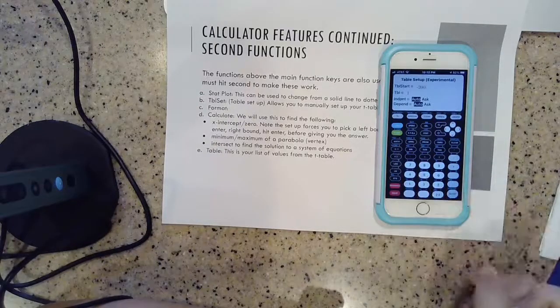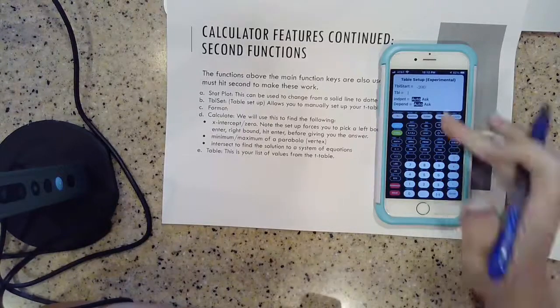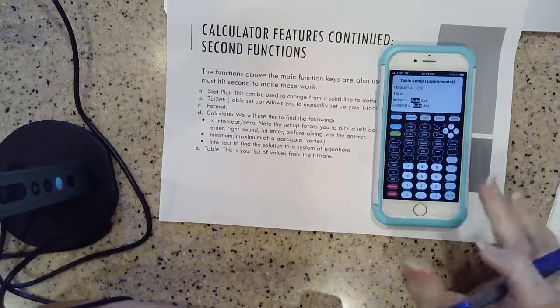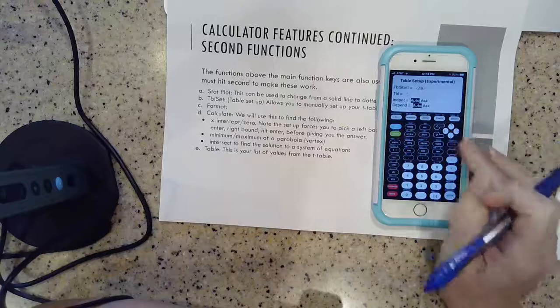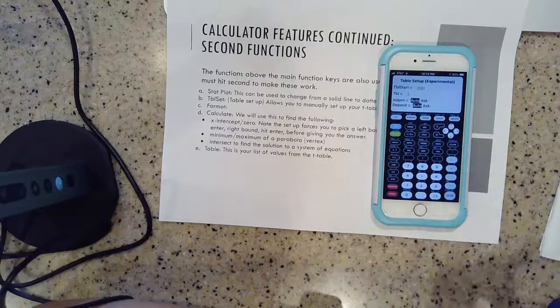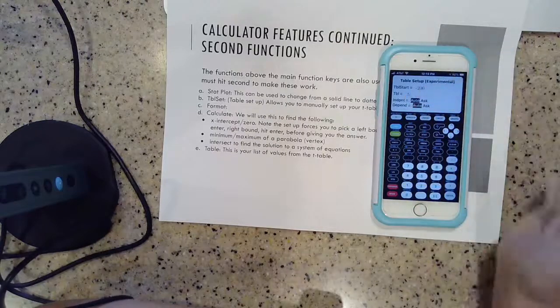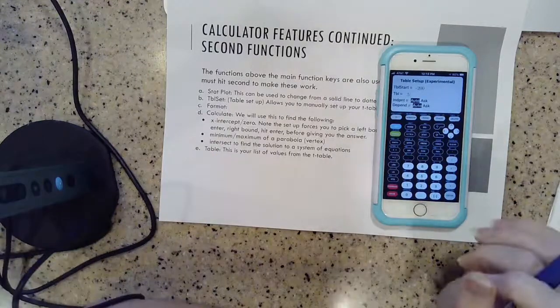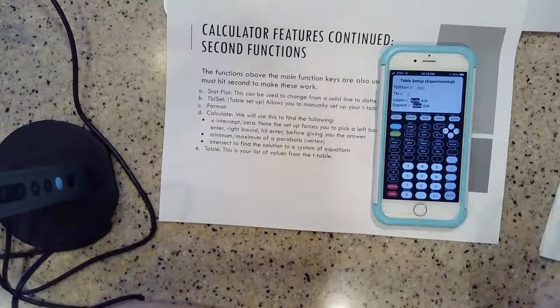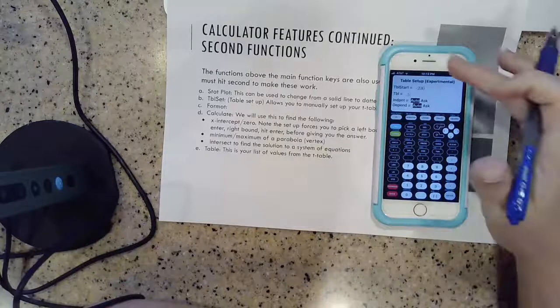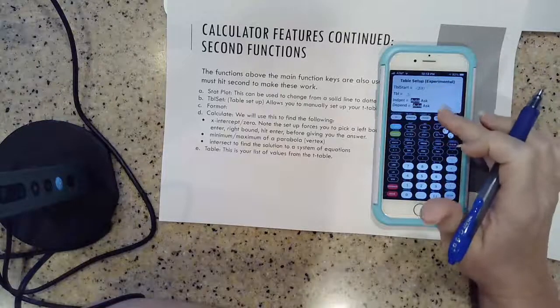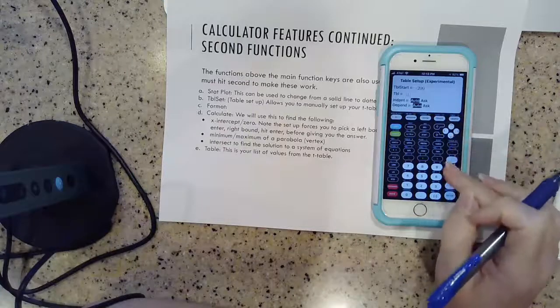Sometimes we want to count by fractions because we need to see what happens at a half or at a third. The default starts at those typical numbers and counts by ones, but we can change all that here in the setup. So I'm going to change that back to counting by ones, and tell it to start at, what did it say before, 0? Maybe. All right, so that's table.